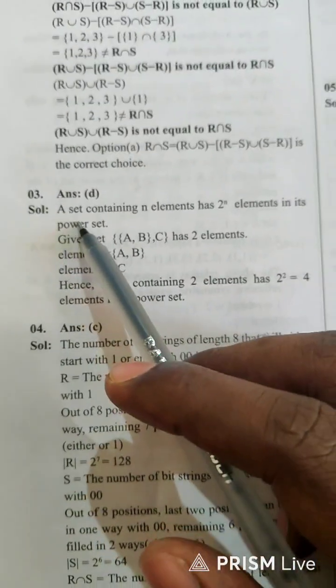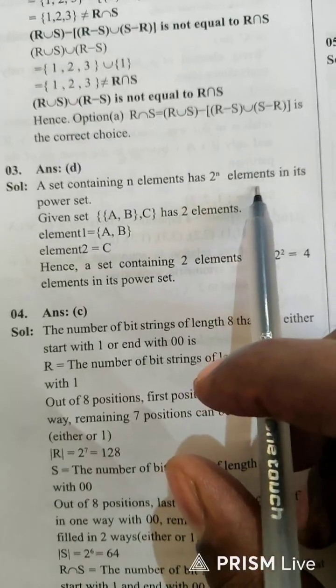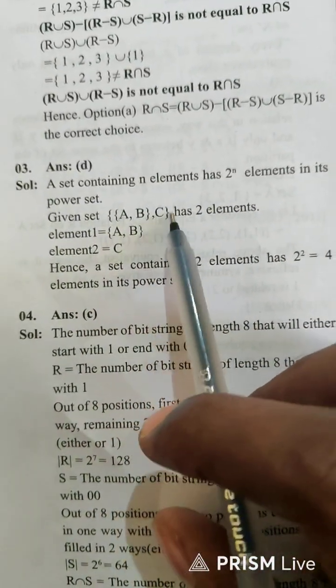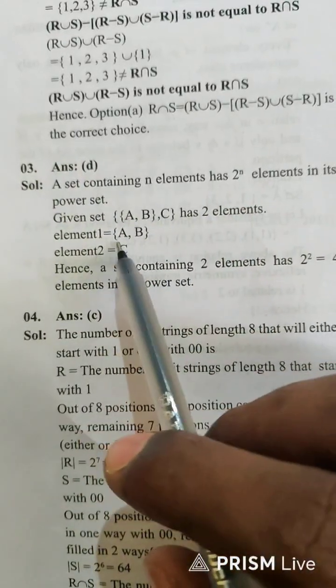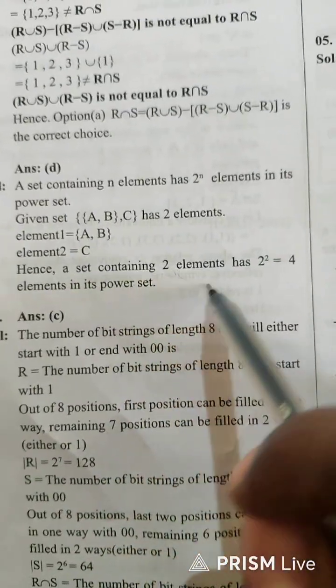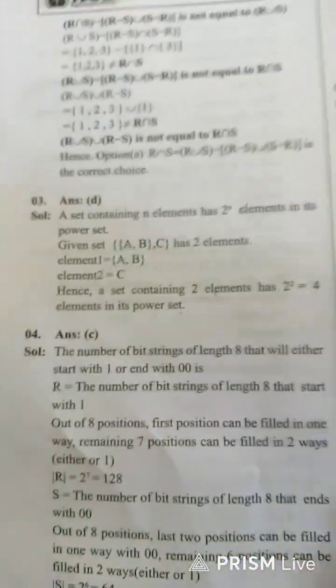The set containing n elements has 2 power n elements in its power set. The given set {A, B}, C has 2 elements. Okay, element 1 is {A, B}, element 2 is C. Hence, it consists of 2 elements, so it has 2 power 2, that is 4, elements in its power set.